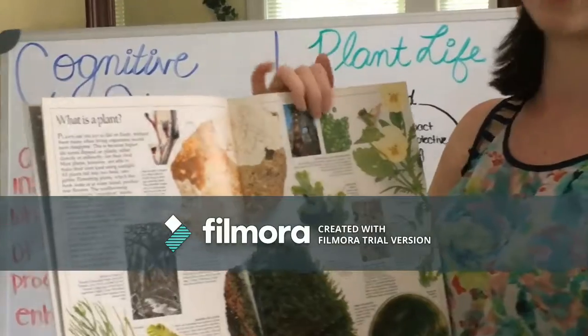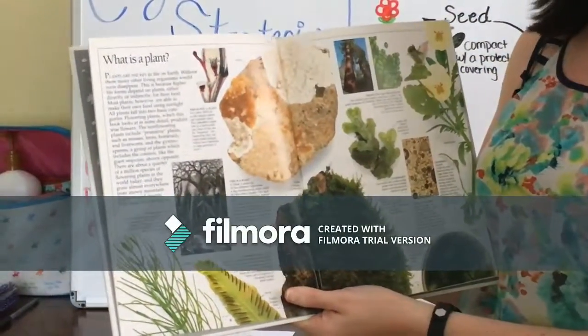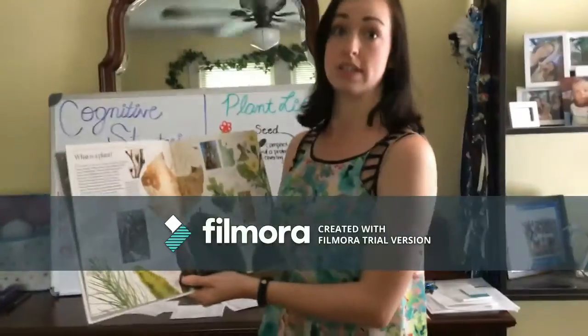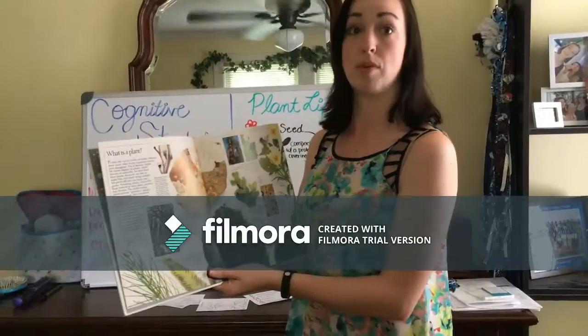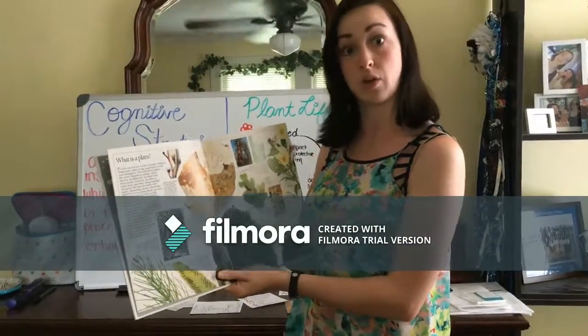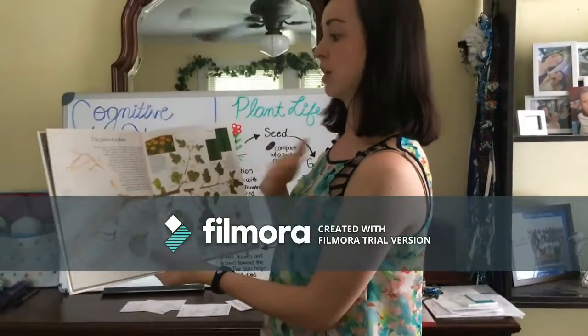This page is about what is a plant. It comes with a whole bunch of pictures of all different varieties of plants and what they look like and what their ecosystems are. So I would talk to the kids, explain which one they are, ask them what they think of them, what they look like, if they look cool, if they look silly. And then we'd move on to parts of a plant.